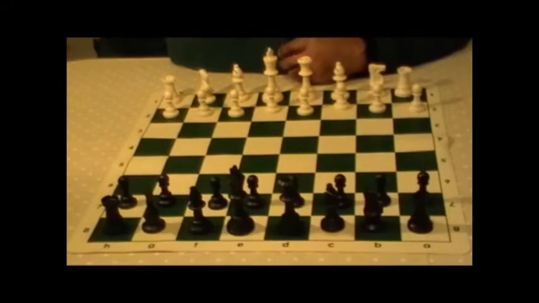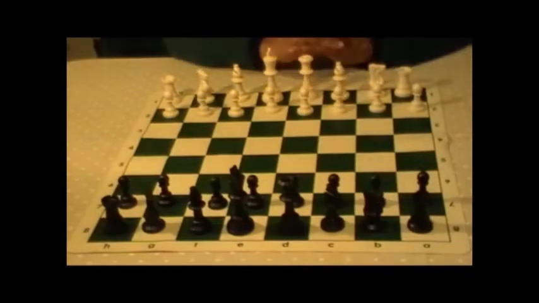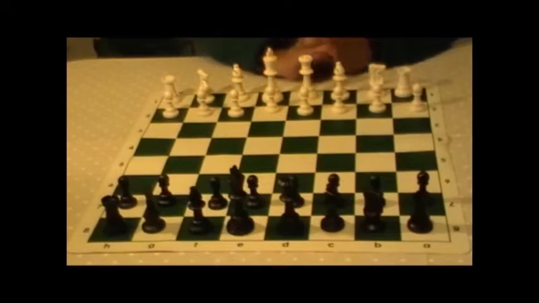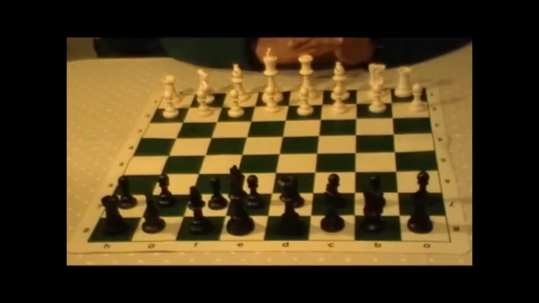This is the last lesson as far as the chess piece moves are concerned, because today in this lesson we're going to be talking about the king's move. And the king is really the most important piece on the board. And why is that?